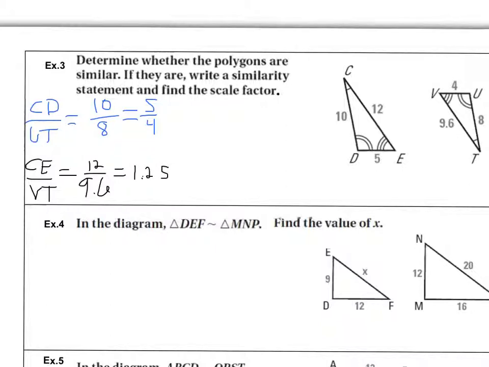So the question is, are 5/4 and 1.25 the same? There's a number of ways to figure that out. Maybe the easiest way is to just divide 5 divided by 4 up here at top. And yeah, that is also 1.25. So you could express this either as a fraction or as a decimal.